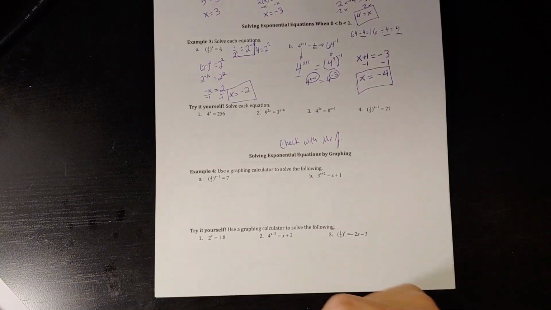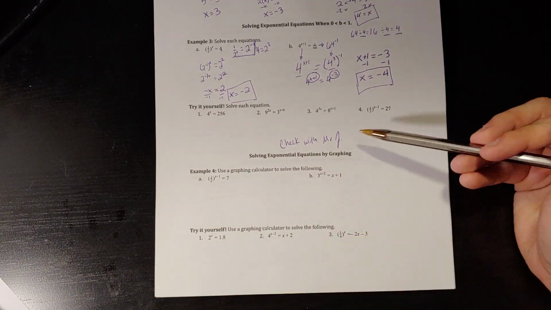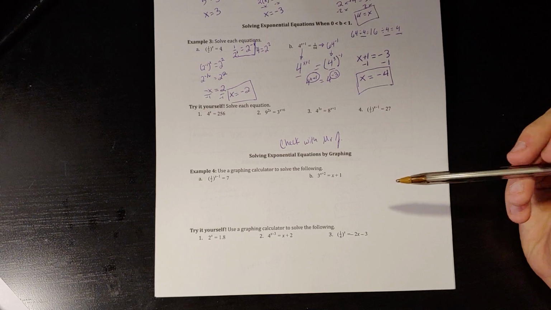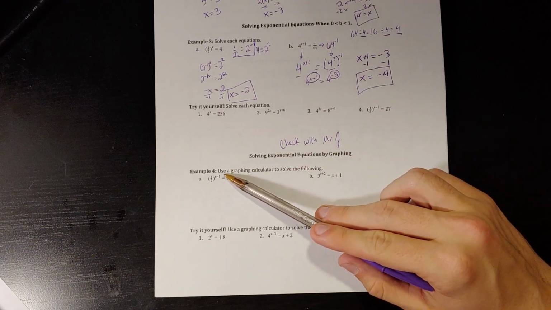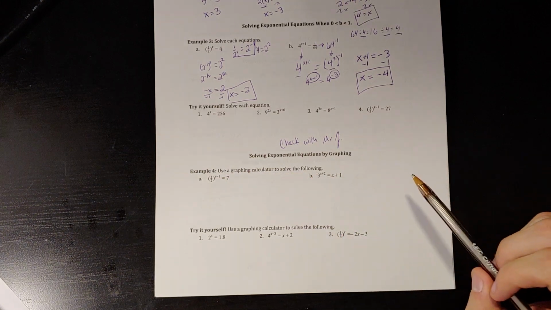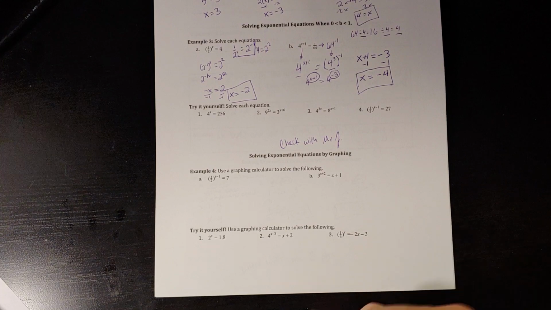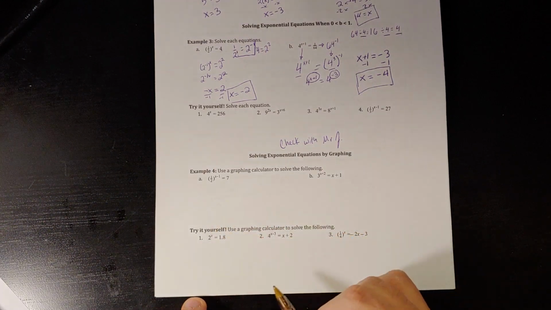So, last part of the notes now is actually going to be the easiest, because we get to use a graphing calculator to help us out. So for this last one, it says use a graphing calculator to solve the following. And what we're going to do is make 2 equations based on the one equation that we are given.